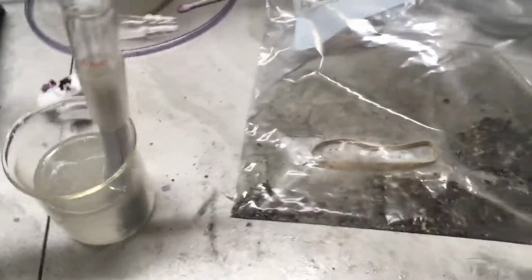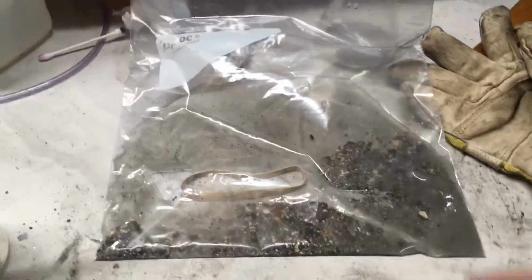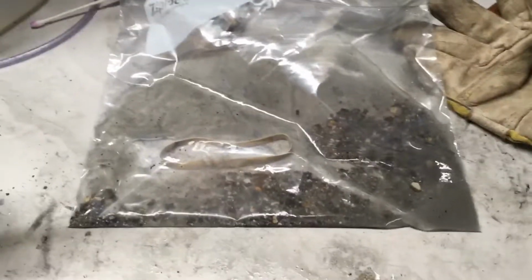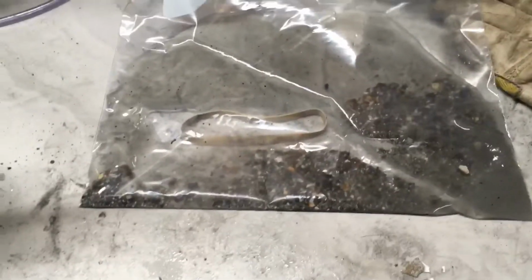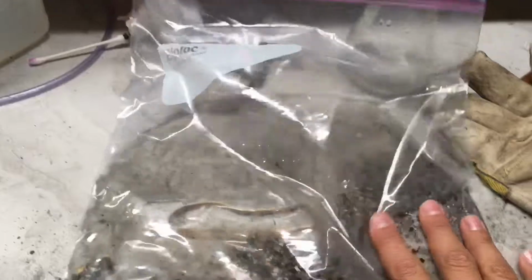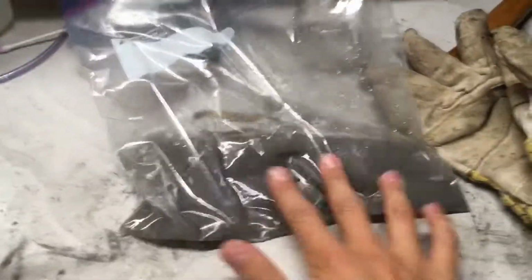If you want to accelerate the process because you don't have much time, you can place the Ziploc bag in a warm water bath at about 50 C. That should increase the solubility of the calcium hydroxide and accelerate the dissolution. So just keep mixing it and then let it sit.